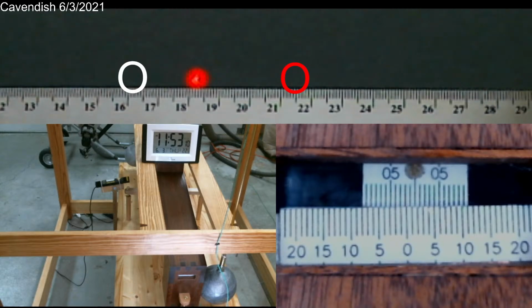Yes, Carl, it is a sine wave. A really nice sine wave.